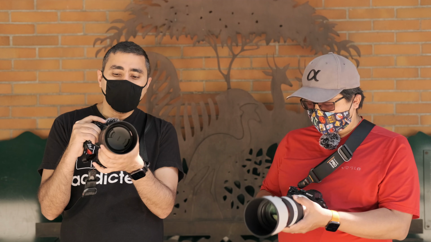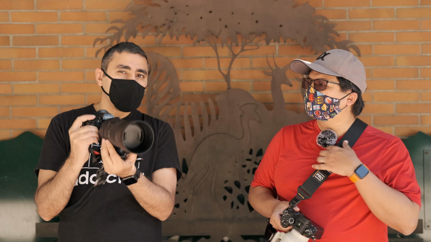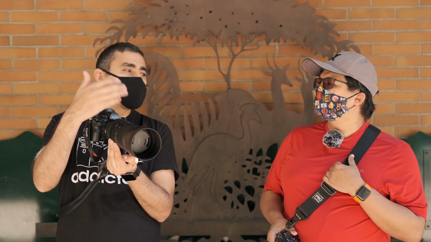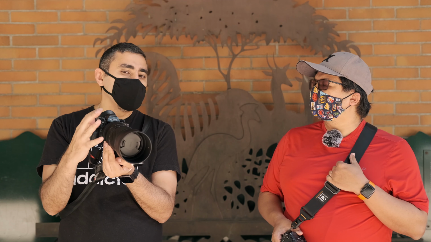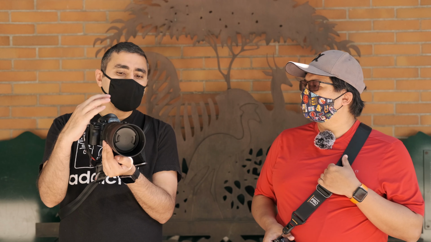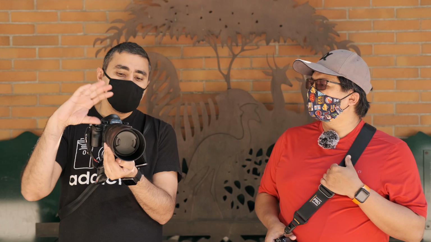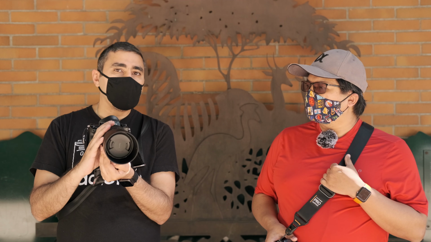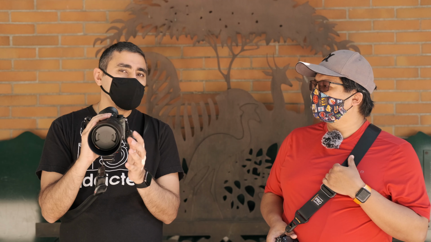Right. But all in all, what you're giving up to go from GM to Sigma here is the difference in the build. We have a mixture of engineered plastics with a metal mount that probably isn't going to lend itself to as much abuse as you could put on the GM.